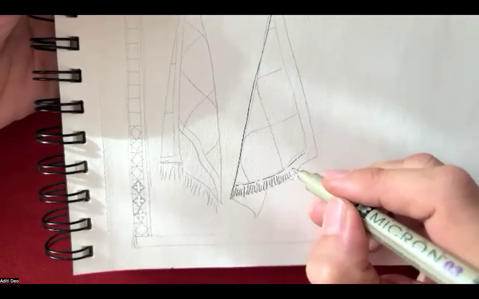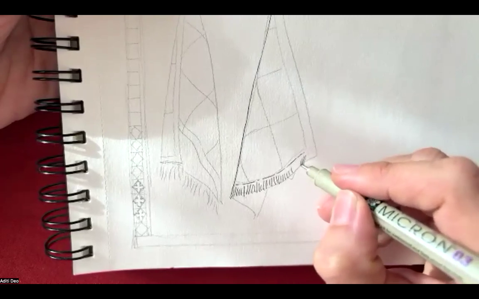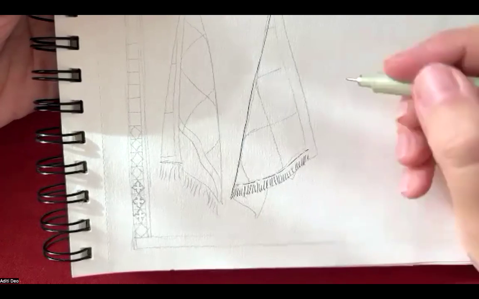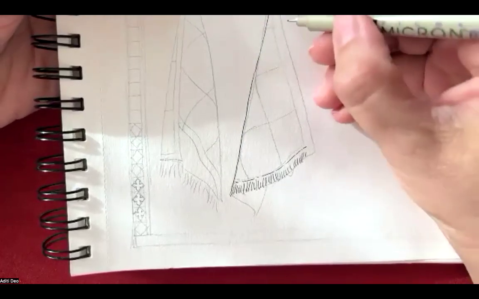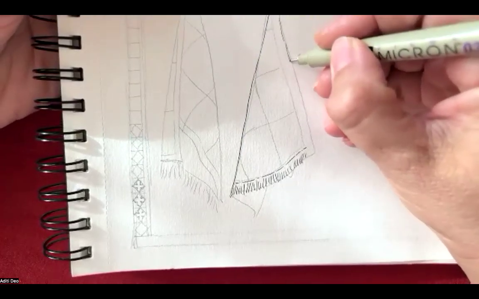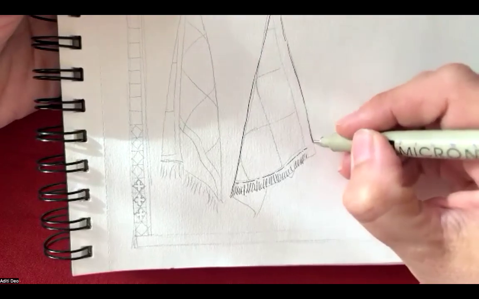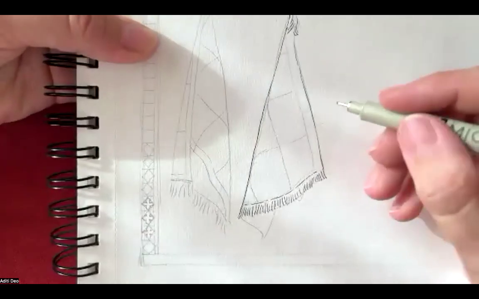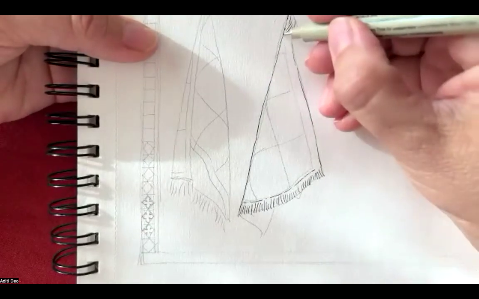So, for the design, if there are places where the lines are crossing, you have to be certain that you want to cross that line with the black line also. Otherwise, you just leave it blank.